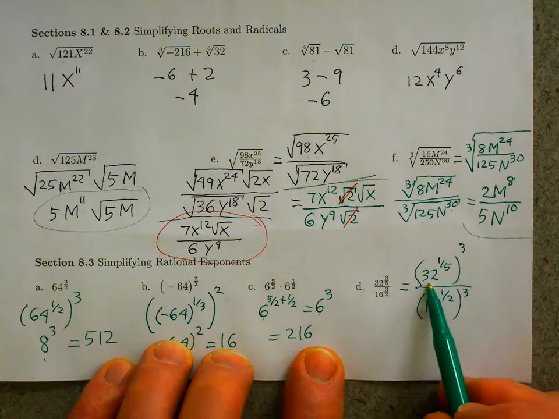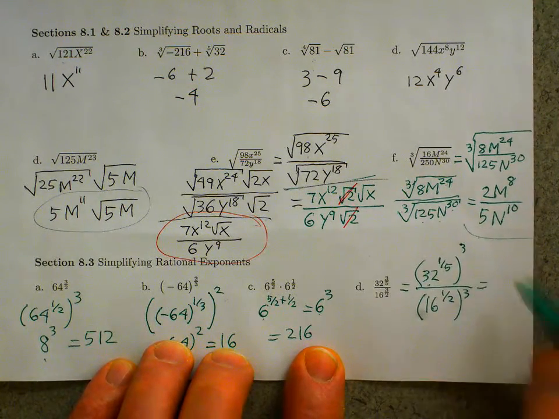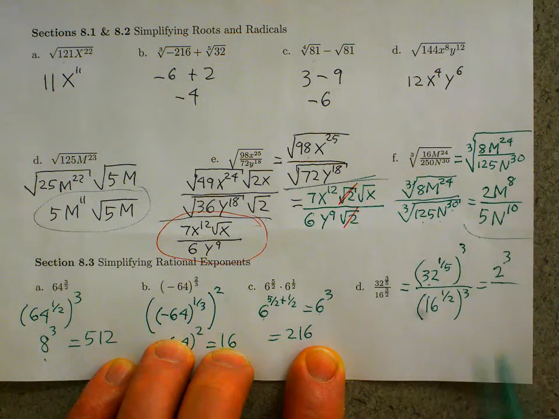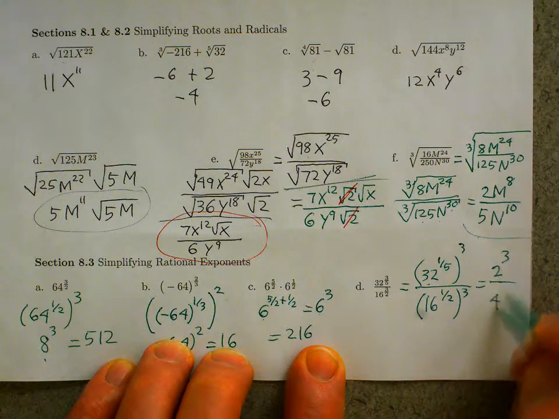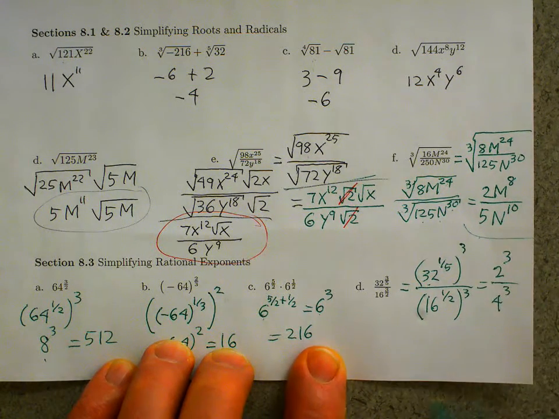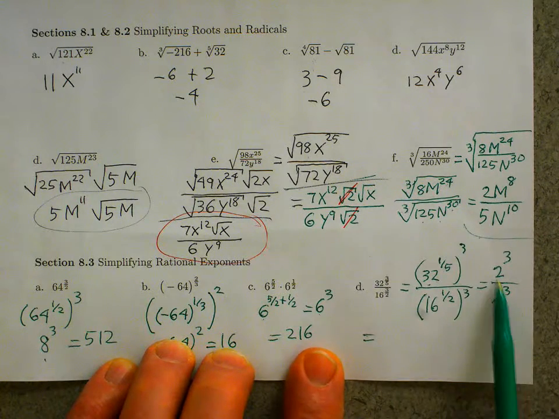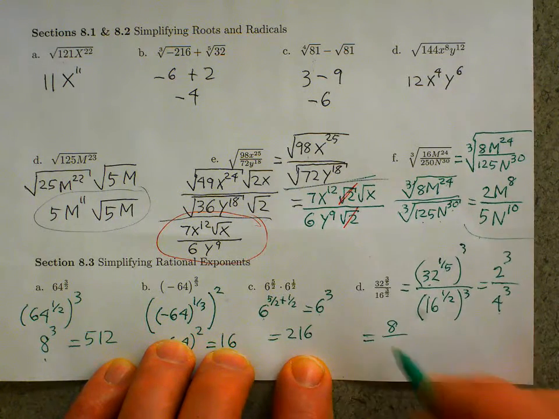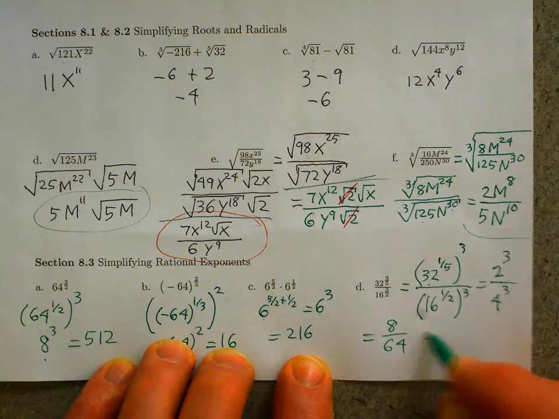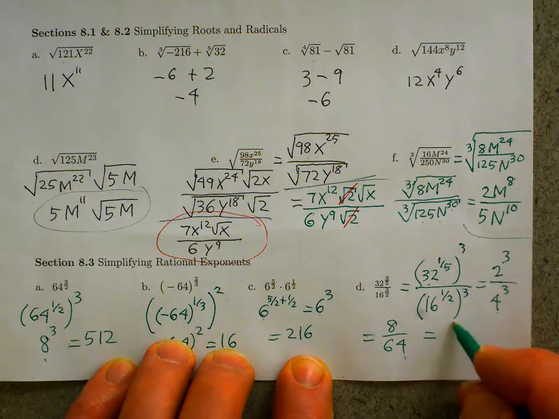In the numerator, 32 to the 1/5 is 2. The 5th root of 32 is 2, and then raise that to the 3rd power. In the denominator, 16 to the 1/2 is the square root of 16, or 4, and then 4 to the 3rd. And then in the numerator, 2 to the 3rd is 8. In the denominator, 4 to the 3rd is 64. And finally, 8 divided by 64 is 1/8.